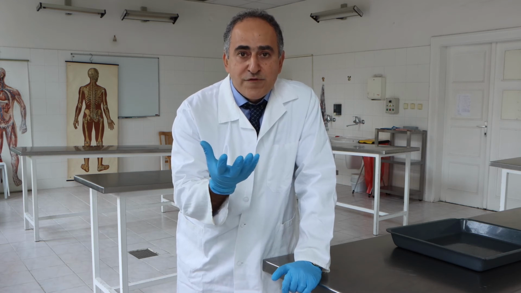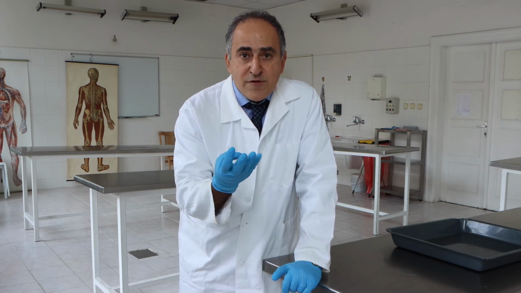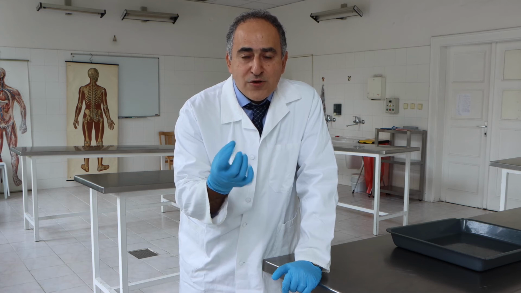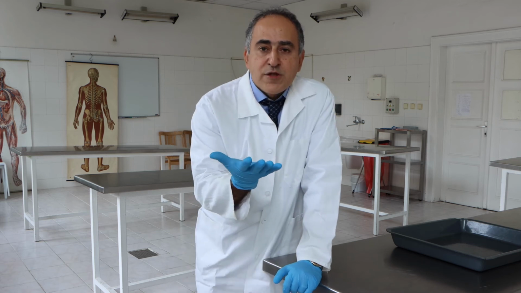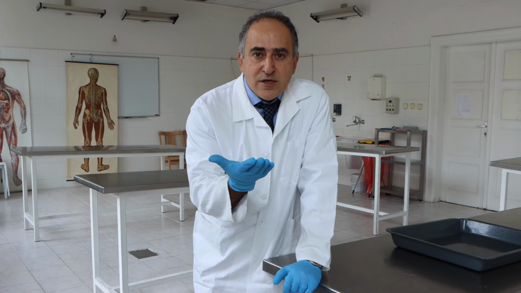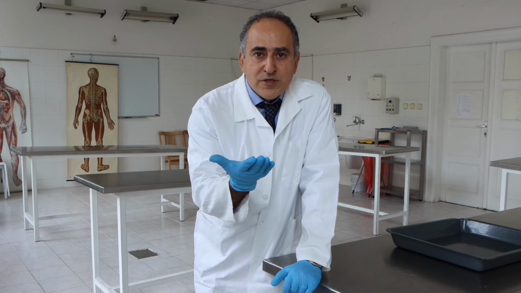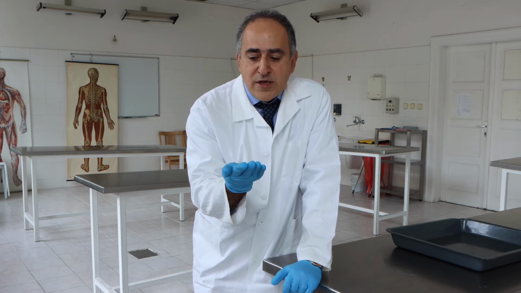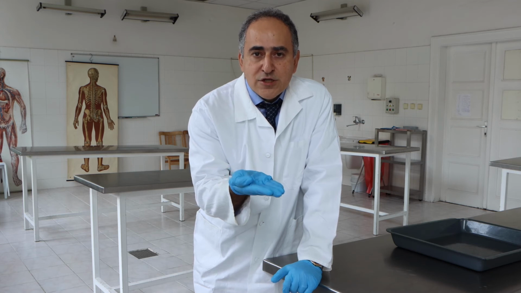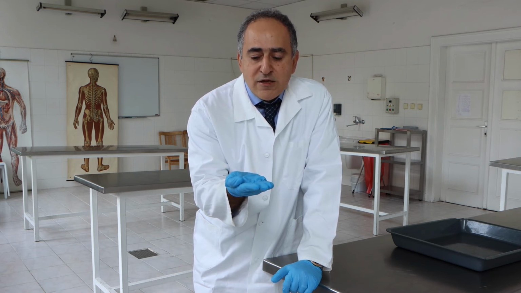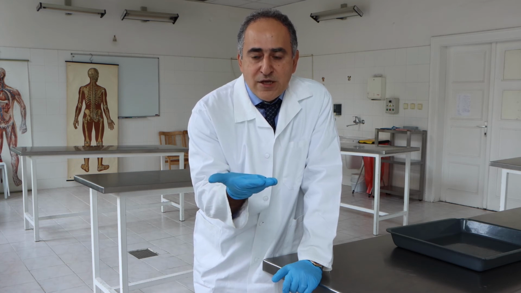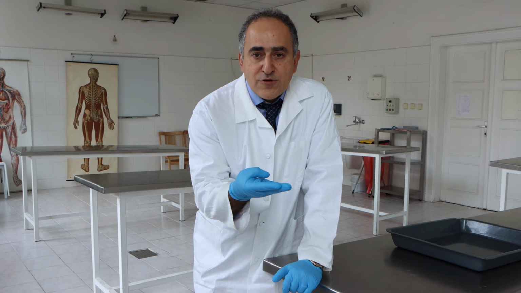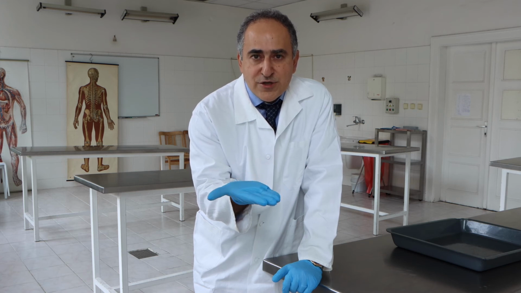So if there is a disorder of this joint, you are losing control of some movement of your hand, about 30 to 40%. The movements at the saddle joint at the carpometacarpal pollicis are abduction, adduction, then flexion, extension, then internal rotation and external rotation.